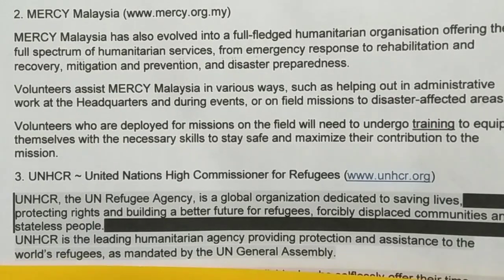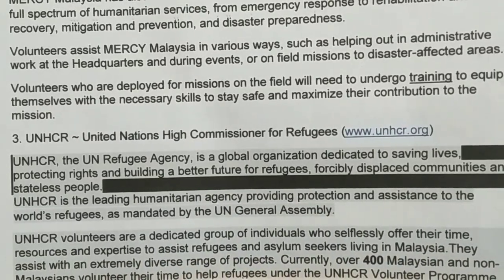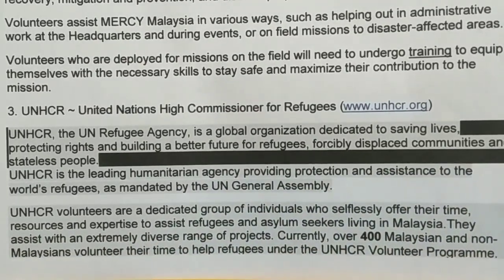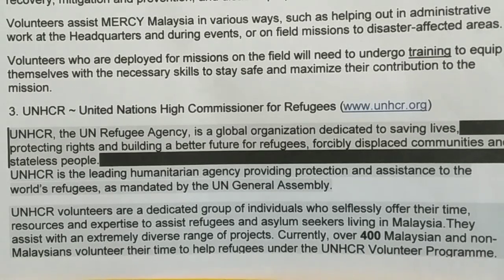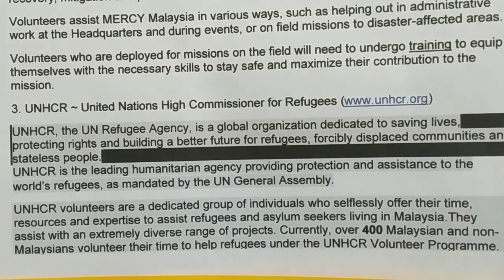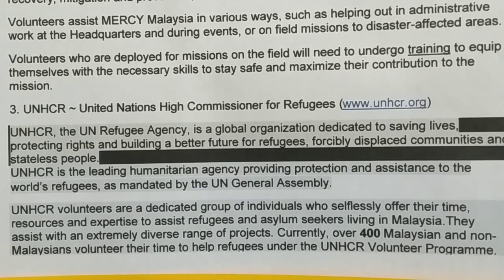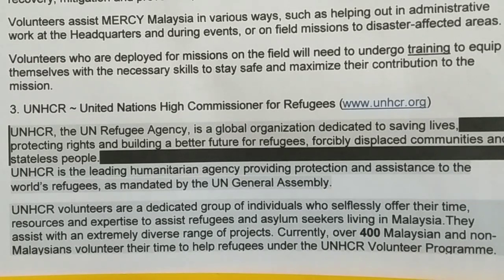And it is the leading humanitarian agency providing protection and assistance to the world's refugees, as mandated by the UN General Assembly. And what do volunteers do there? So volunteers offer their time, resources, and expertise to assist refugees and asylum seekers living in Malaysia. Yes, they assist with an extremely diverse range of projects. So we do have quite a number of Malaysians and non-Malaysians volunteering their time to help the refugees under the program of UNHCR volunteer program.